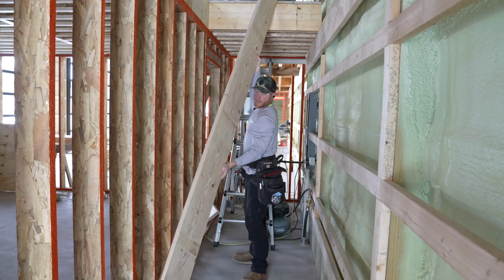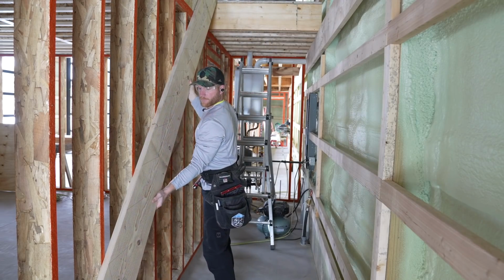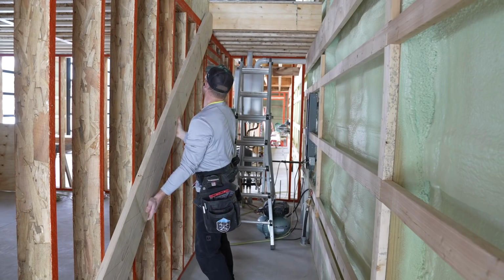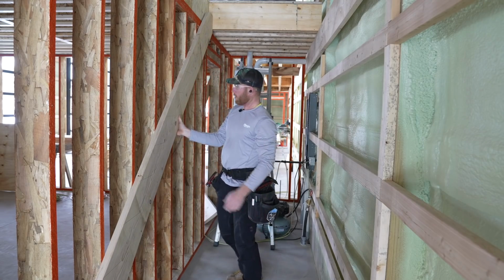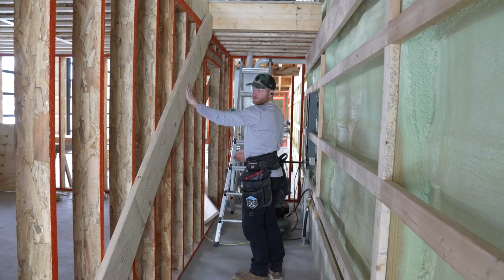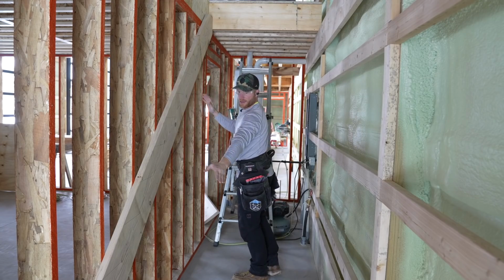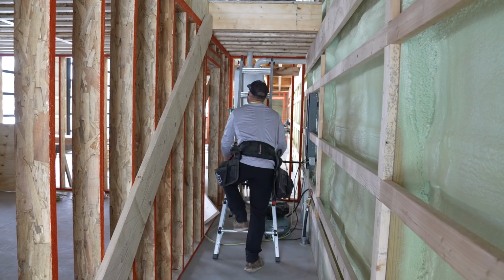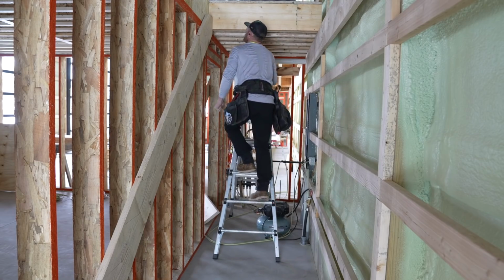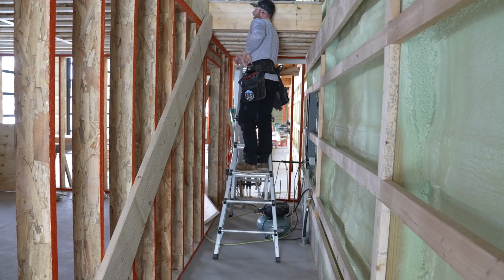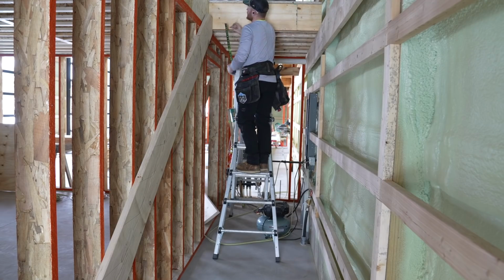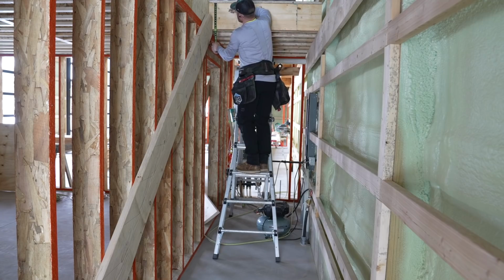A little tight squeeze. Okay, now you'll see how that just sits in there perfectly. Seated at the bottom, seated at the top. What I'm going to do is come up here and mark 7 1/4 down from the same material here that I'm using for my treads, which is the 1 1/8. I'm going to mark down 7 1/4.